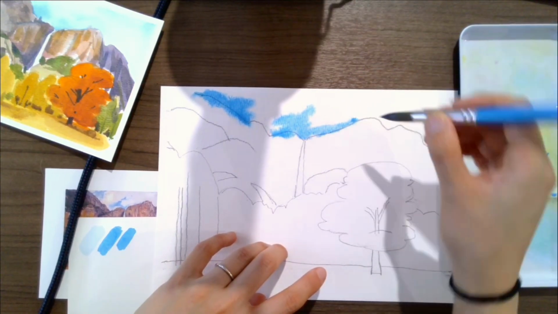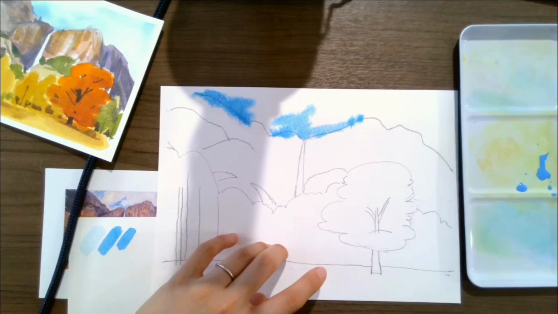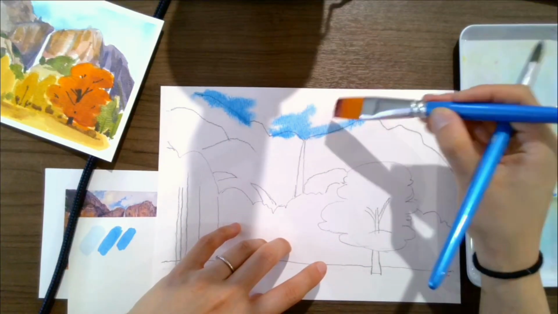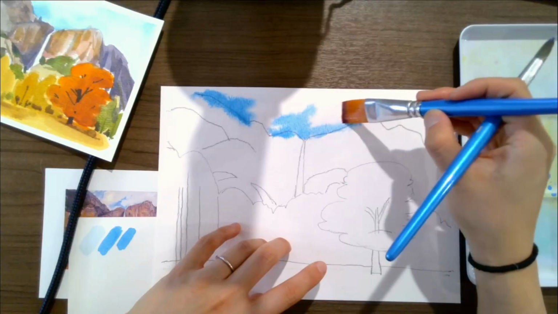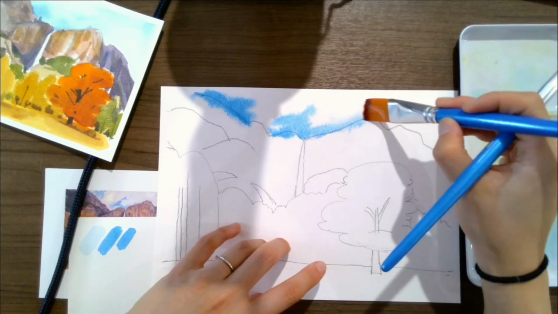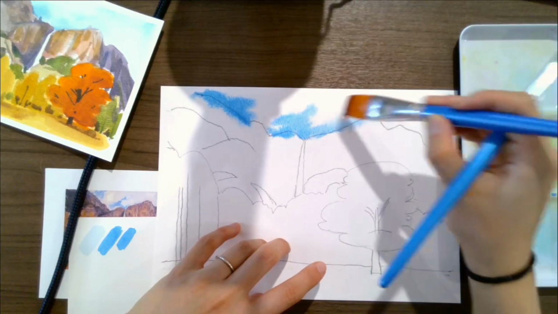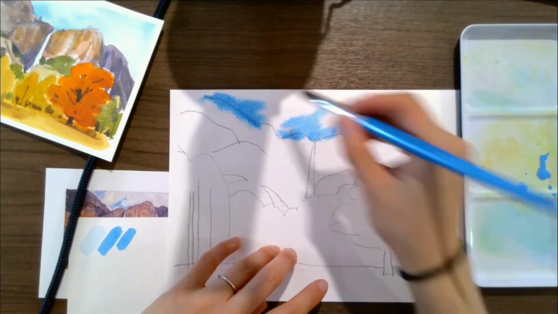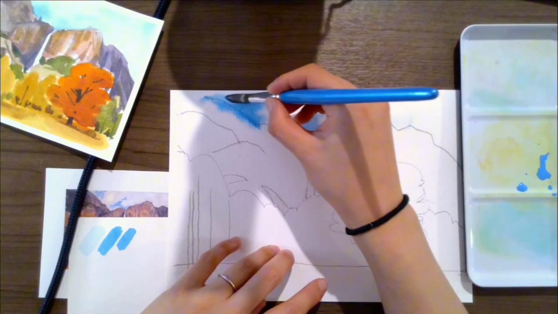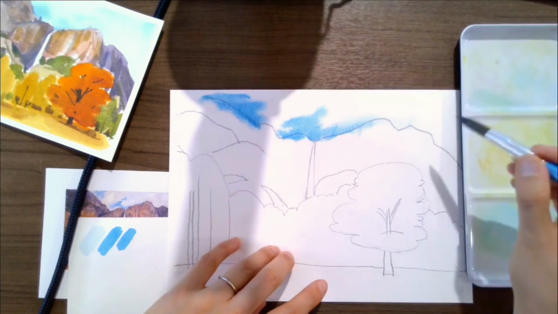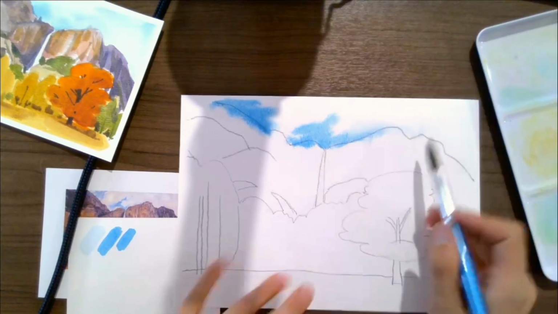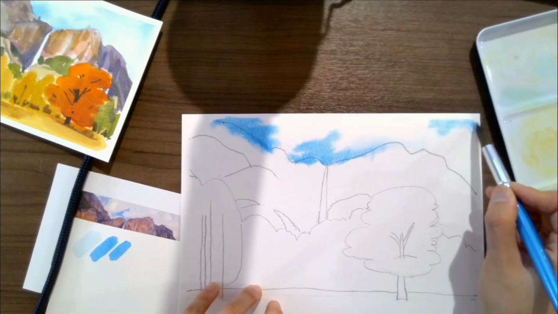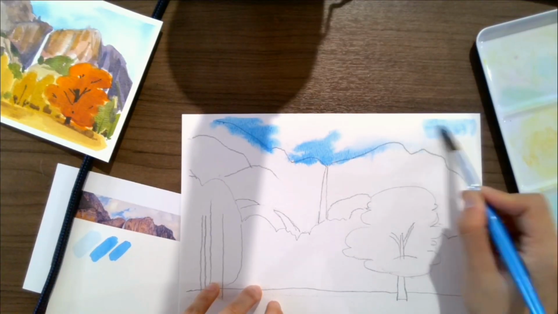If you've already started on your sky, you can have the same effect if you use a brush to add just water to the edge of what you've painted, like this. You can kind of soften the edges like that, if you so choose. I think I'll leave it like this. Maybe add a little bit of blue here. I'm going to make up some clouds that aren't in the picture.